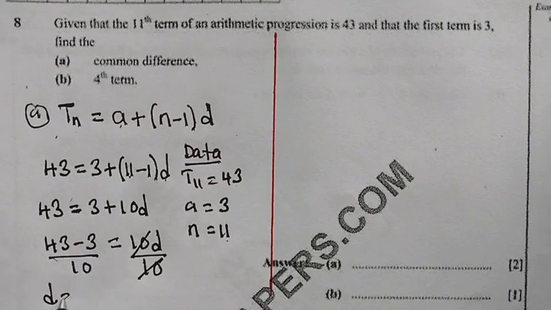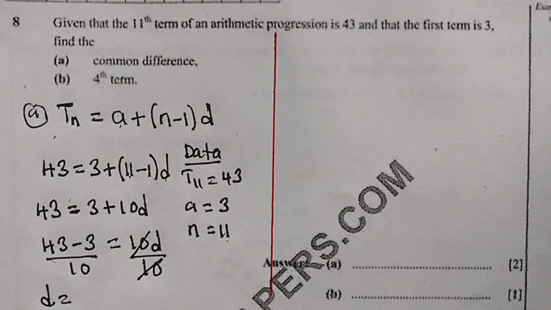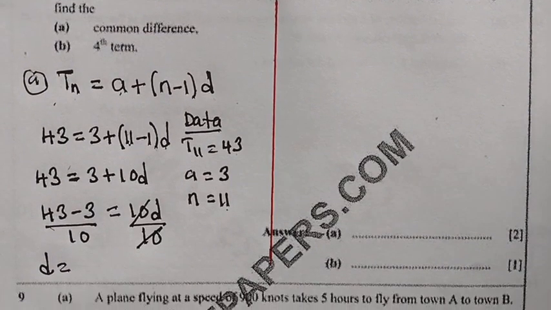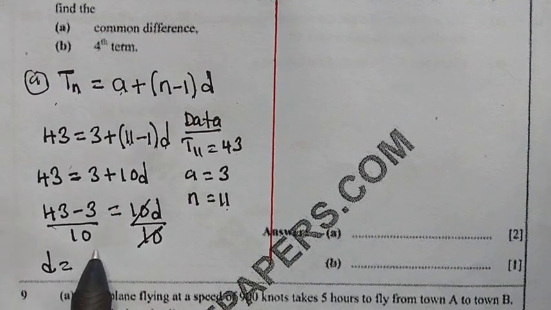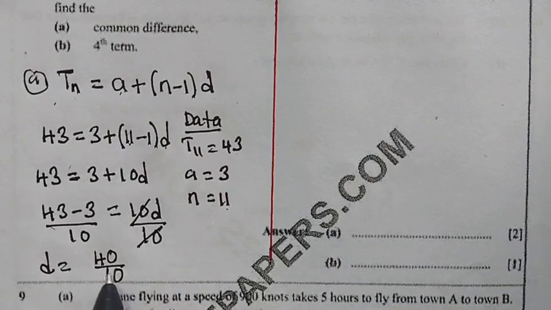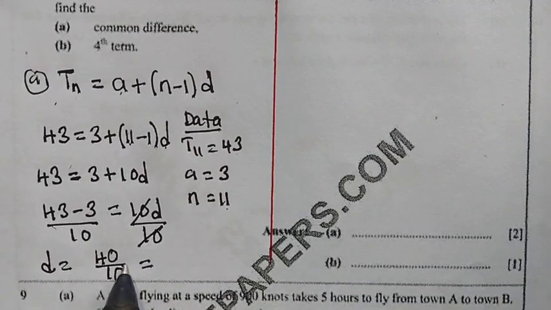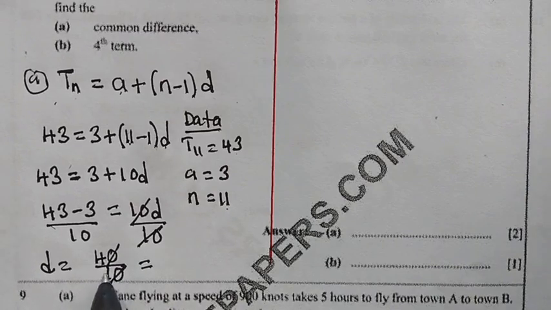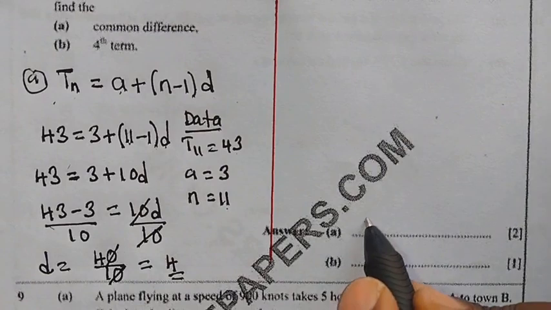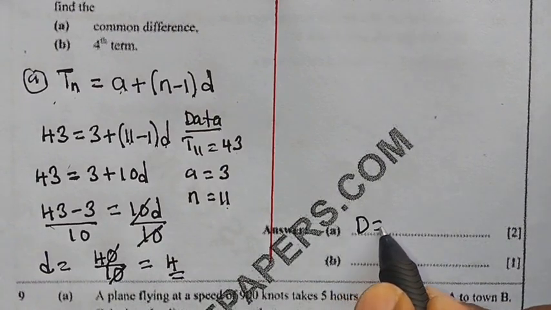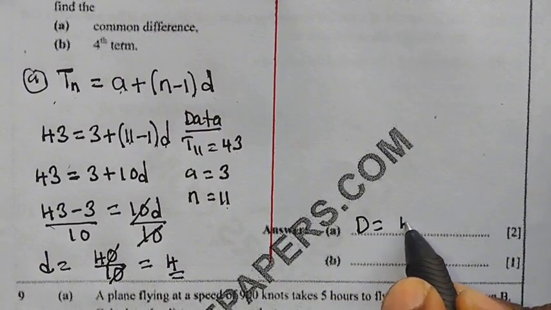We have D equal to 43 minus 3 over 10, which is 40 over 10. We cancel this 0 and this 0, and 4 over 1 is 4. So the common difference, the value of D, is 4.